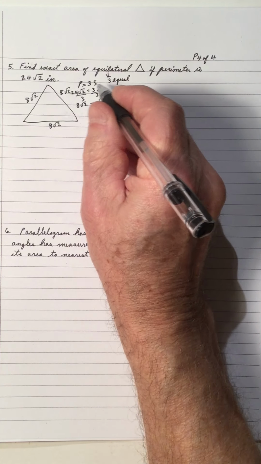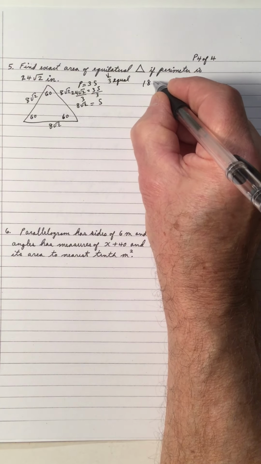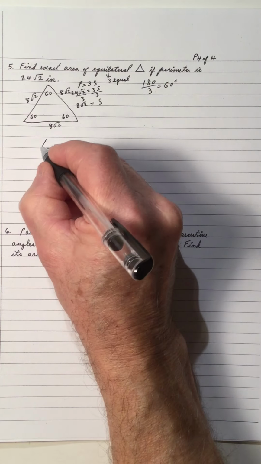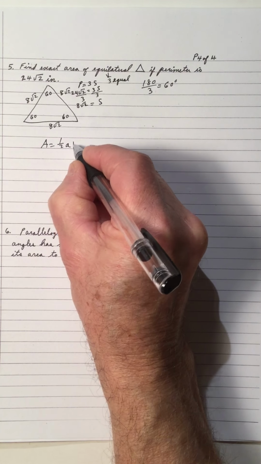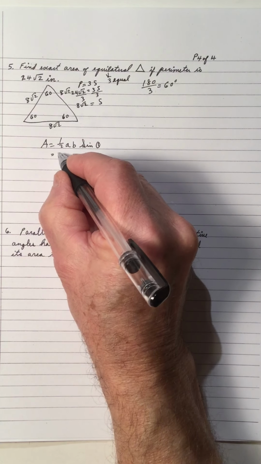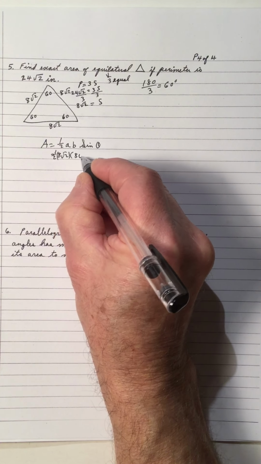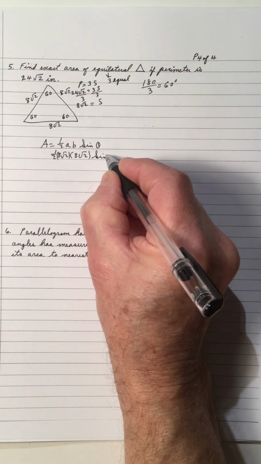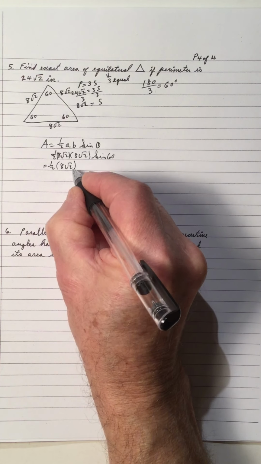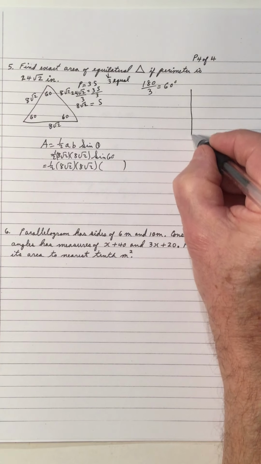But we know that an equilateral triangle has all angles equal. So all the angles are 60, because 180 degrees in a triangle divided by 3 gives me a 60-degree angle. So that means the area of this triangle is a half AB sine of the included angle, so a half of 8 root 2, 8 root 2, sine of 60.